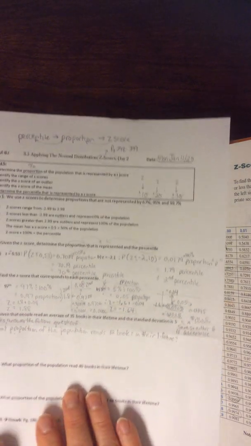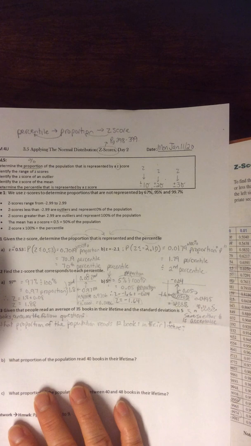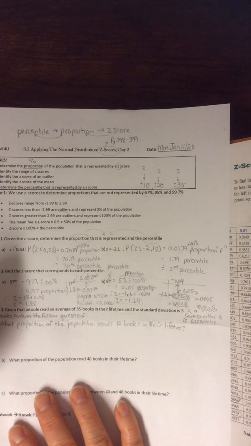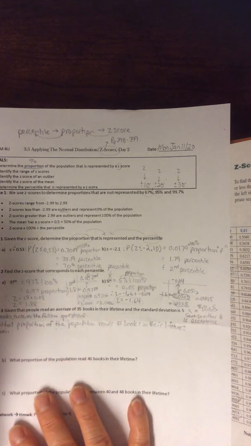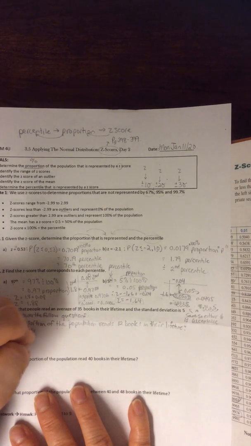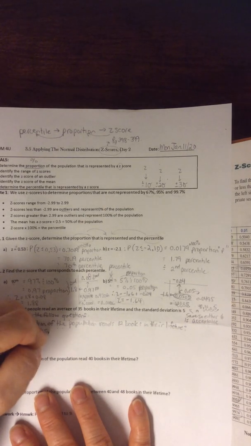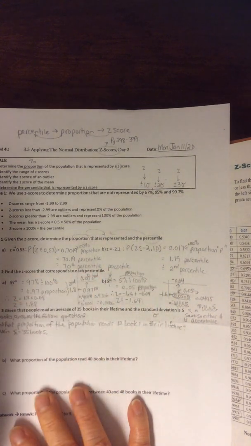Okay, so well, what's been given? Let's do a thought process here. So we're going to use the method called guess. So G is what's been given. Okay, so what's been given? We have an average of 35 books. So the average is 35 books. We've been given a standard deviation, so we know that's the symbol of standard deviation.